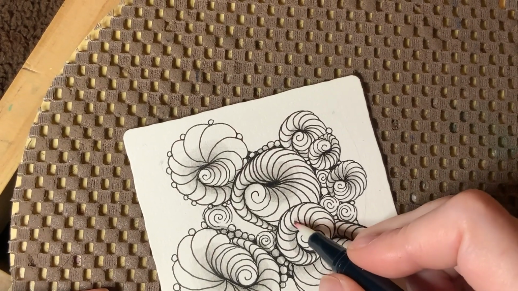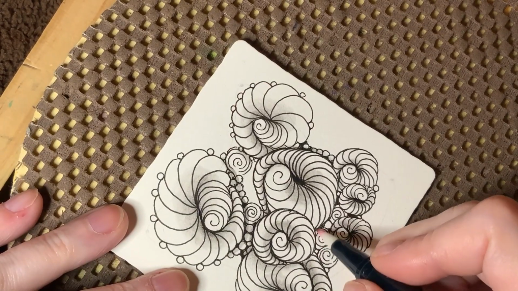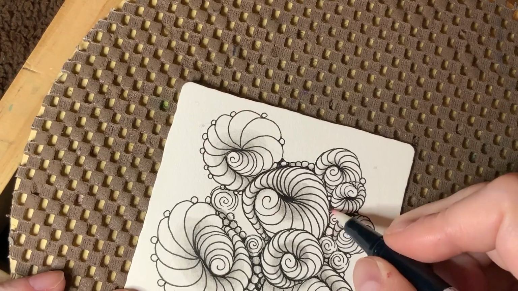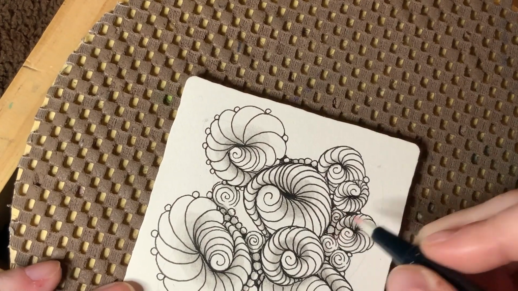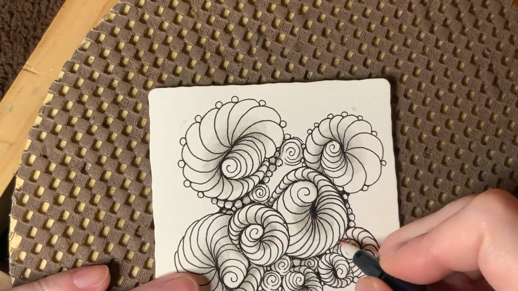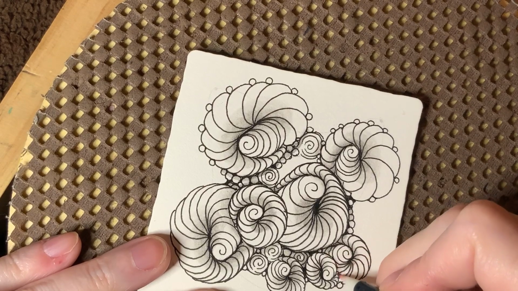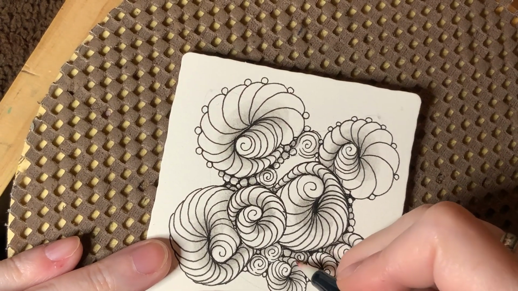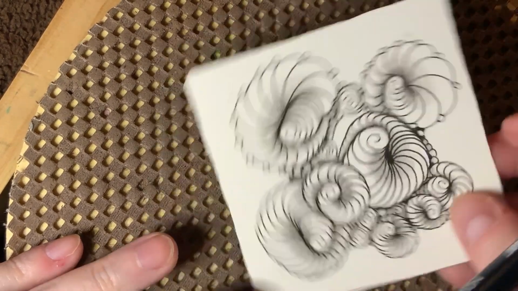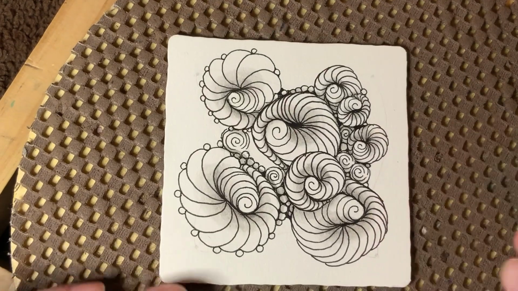I just cannot get over how much pigment these pens are letting go of. All right, so this is getting closer.